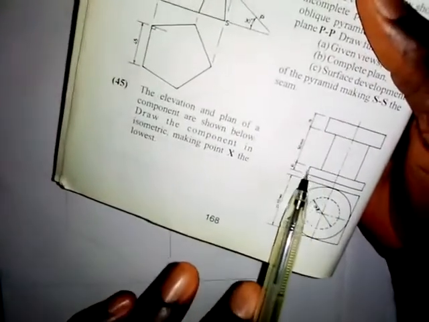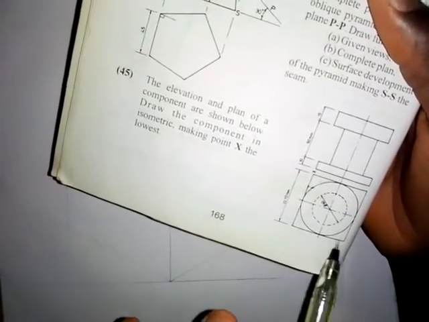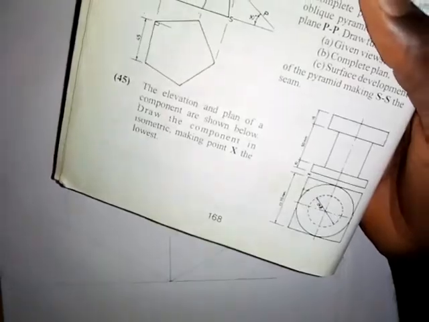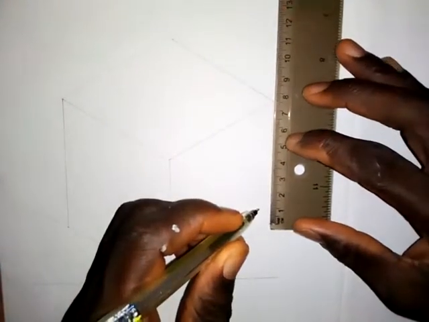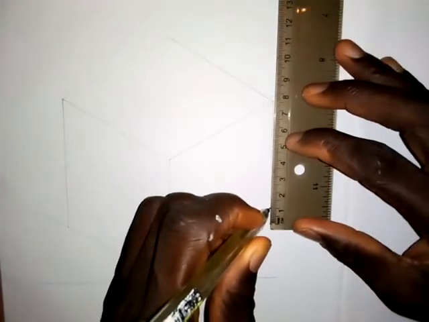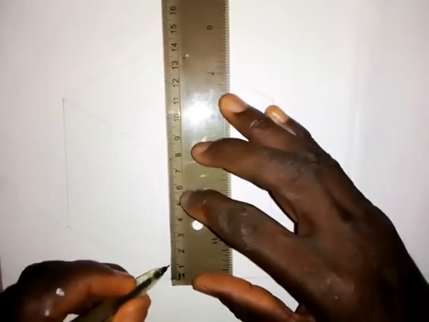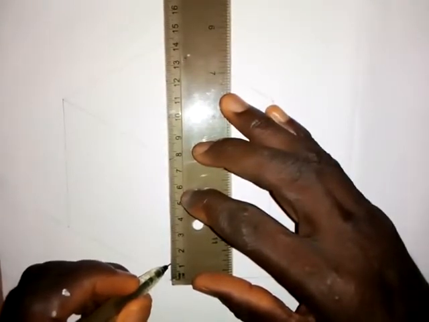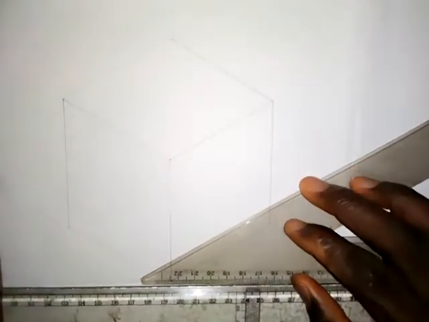So the next thing that I'm going to do is to draw the cuboid of the base. The length is 70 while the height is 10 mm. So I will take my ruler and measure 10 mm here. So this is 10 mm. So I can use my set square to transfer it.